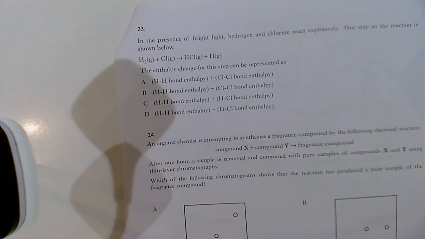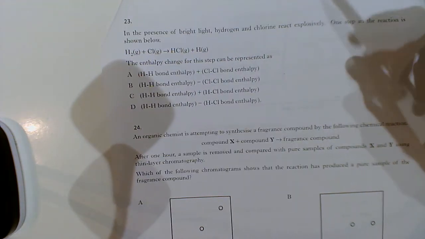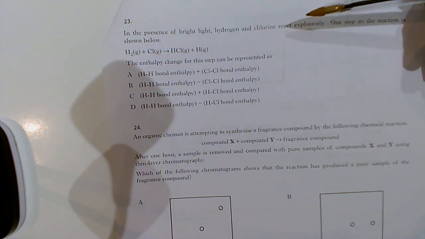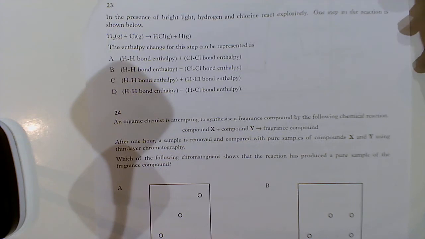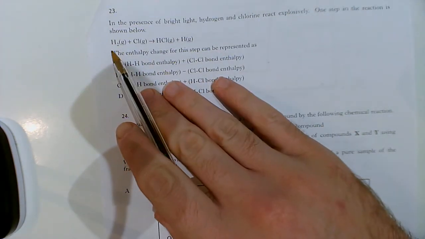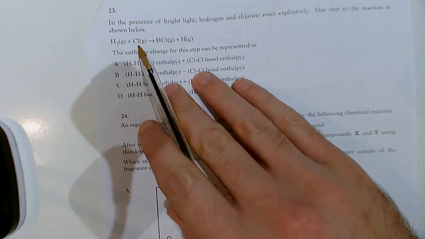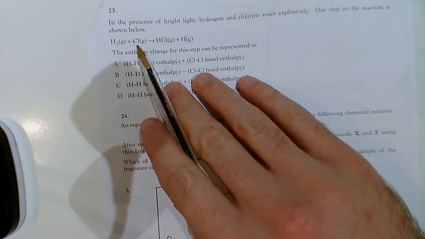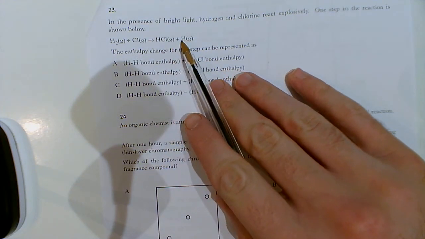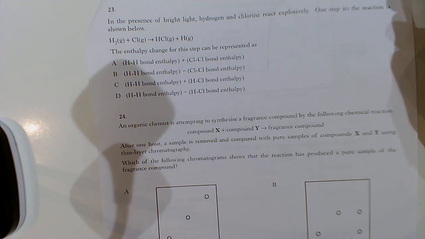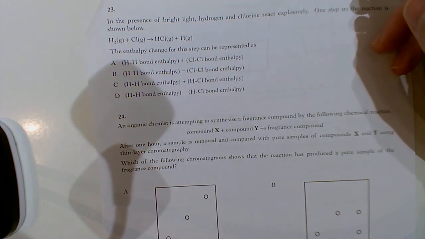Right, so this one, question 23 is bond enthalpies. So hydrogen and chlorine react explosively. One step is shown here. So you've got H2 plus chlorine, just one chlorine atom, going to HCl plus H plus. So what would the enthalpy change be for this?